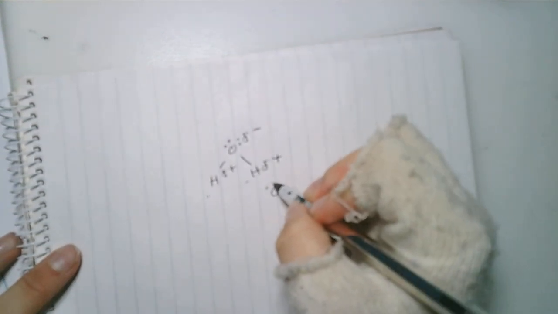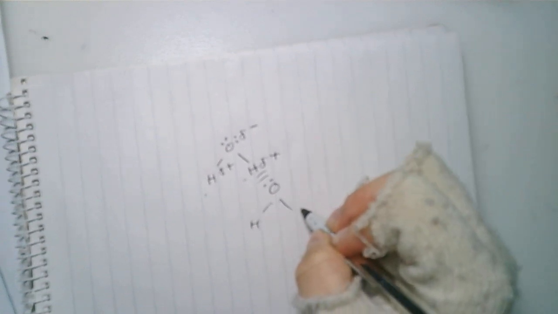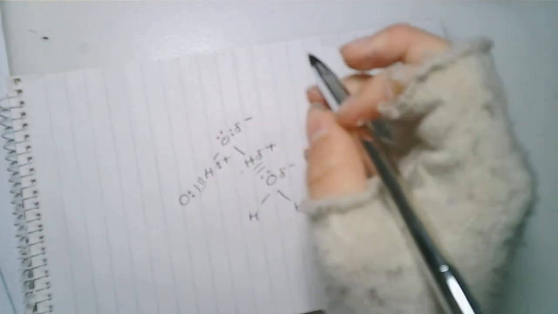So these would bond to an oxygen in another molecule. I'm not drawing all of the delta signs, but you would have to draw all the delta signs. These would bond to another oxygen lone pair in a water molecule.